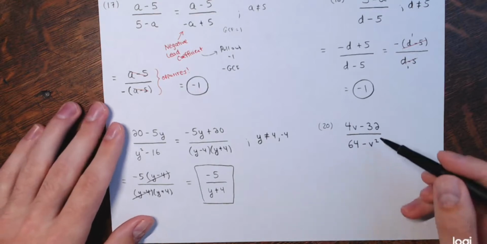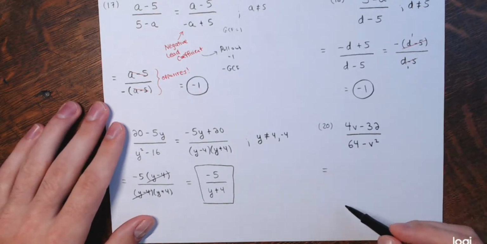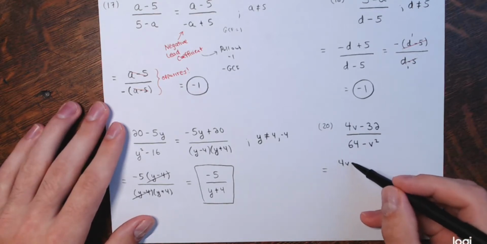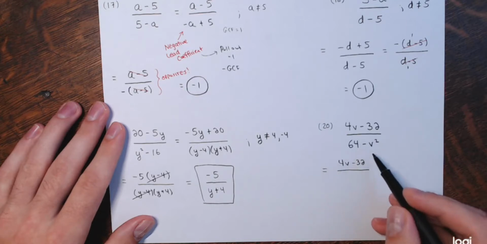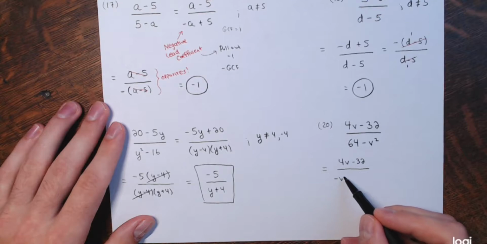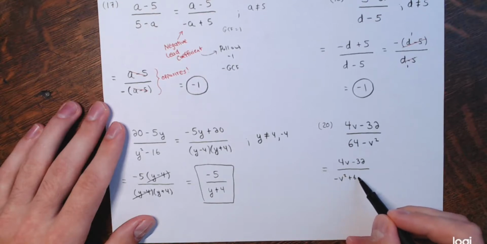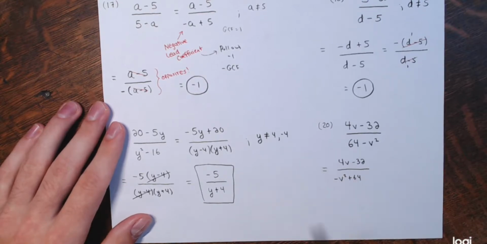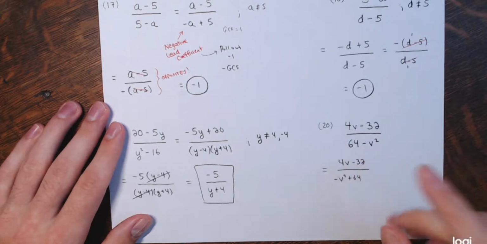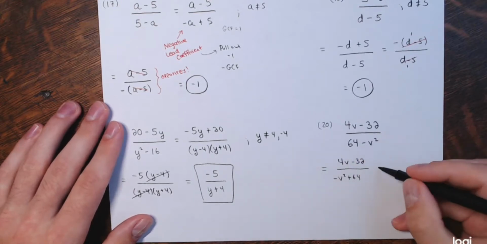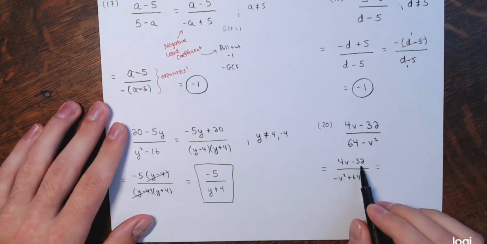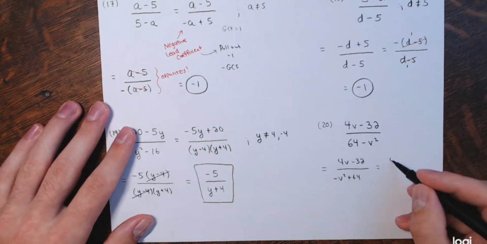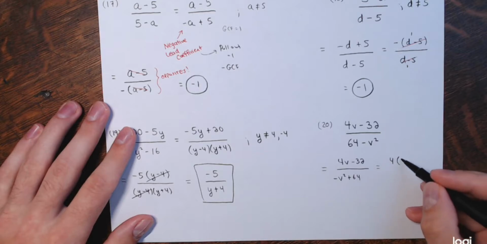Alright, number 20. Very similar. We have 4v minus 32, that's already in descending order. And 64 minus v squared, that's -v squared plus 64. Now you could also say, hey, that's a difference of squares and do it faster, but I'm going to do it this way. Numerator, got a common factor of 4, pull that out. That would be 4 times v minus 8.